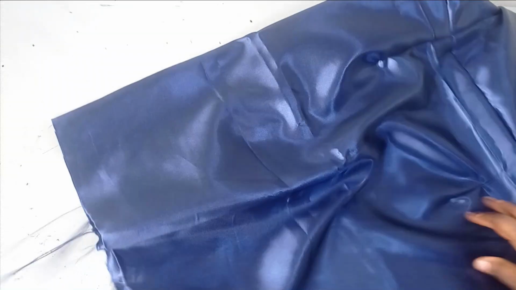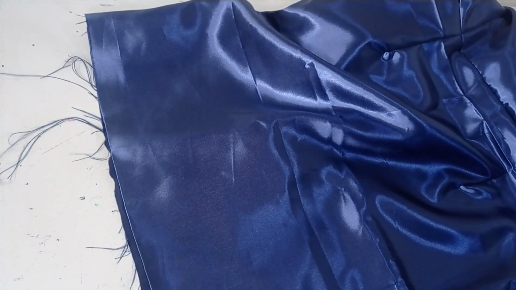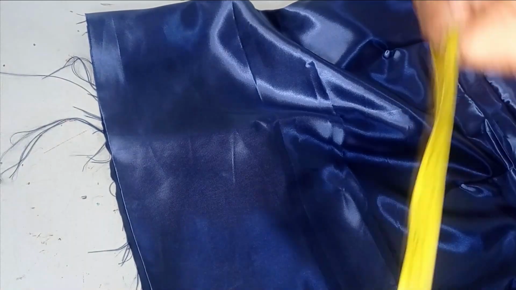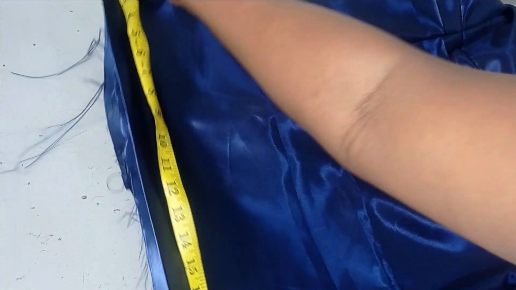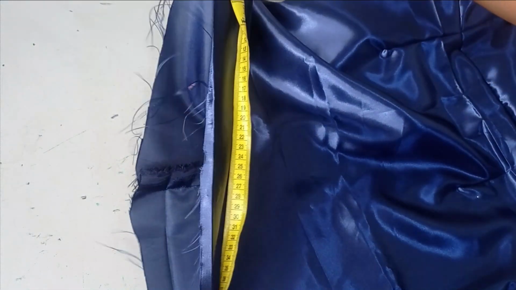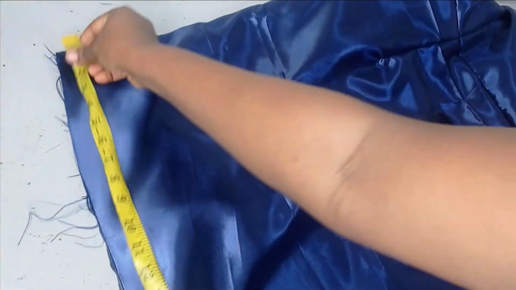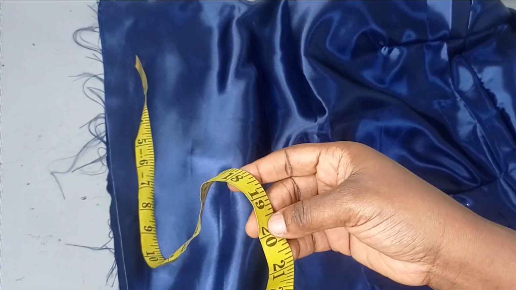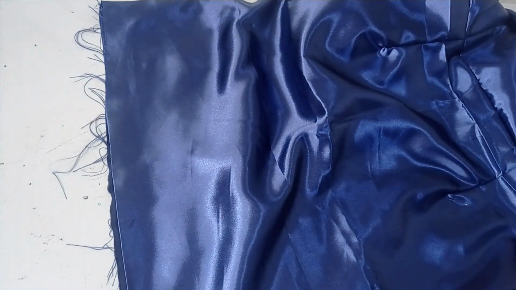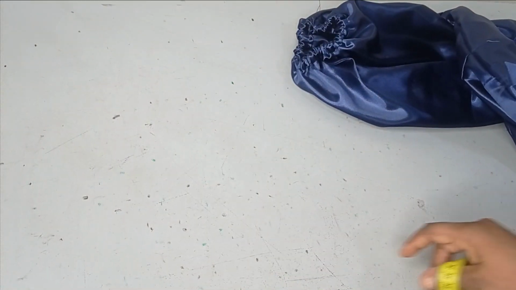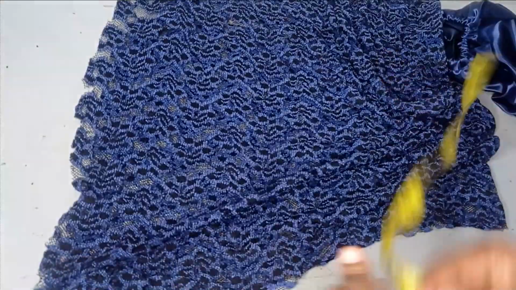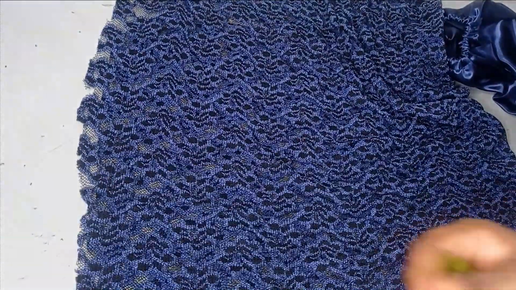So the last thing to do now is to measure the hem of this dress. So the hem of this dress is around 20 inches. Okay, so for front and back, I'm going to have 40 inches by the time I multiply it by 2. So I'm going to use that measurement to cut out my net. So the net I'm working with is very stretchy, so I'm just going to cut the exact 20 inches, and it's just going to be a straight cut.